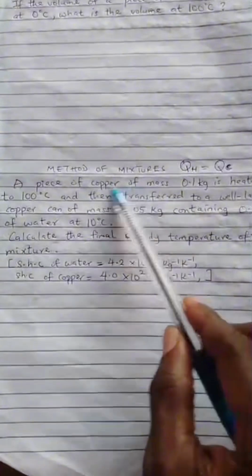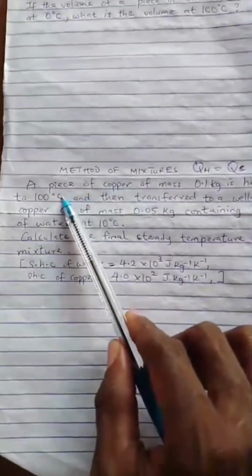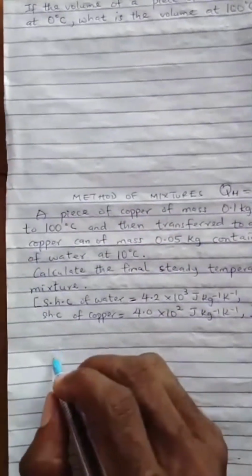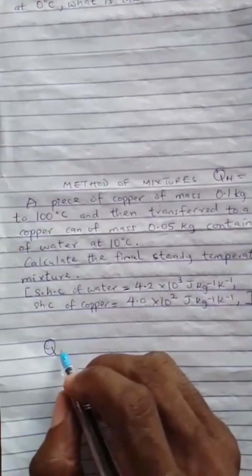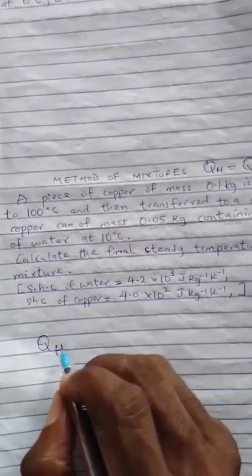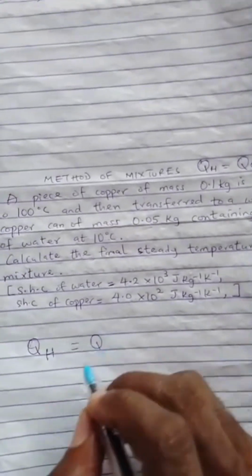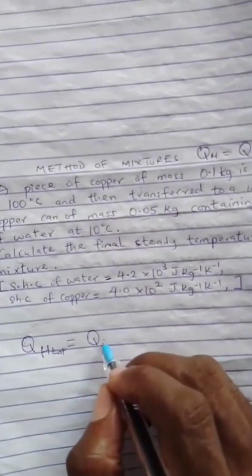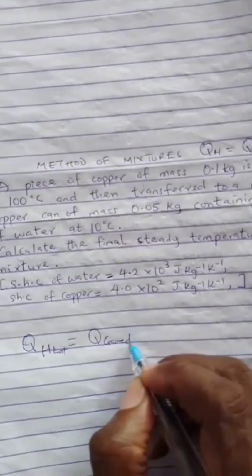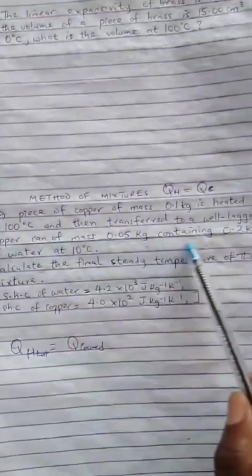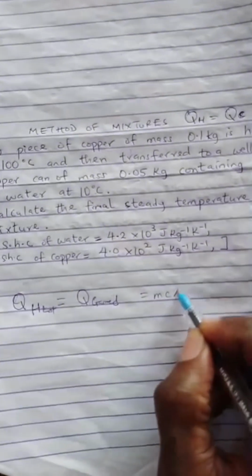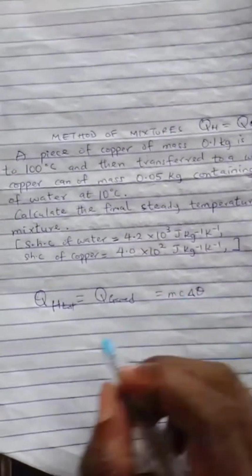So the heat lost by the mass of copper, the heated copper that is at 100 degrees centigrade, will be the quantity of heat gained by the copper can and water. So the quantity of heat lost by the hot copper will be the quantity of heat gained by the colder combination of the copper can and water. So let's get the quantity of heat loss. Remember that Q is equal to mc delta theta, where delta theta is the change in temperature.